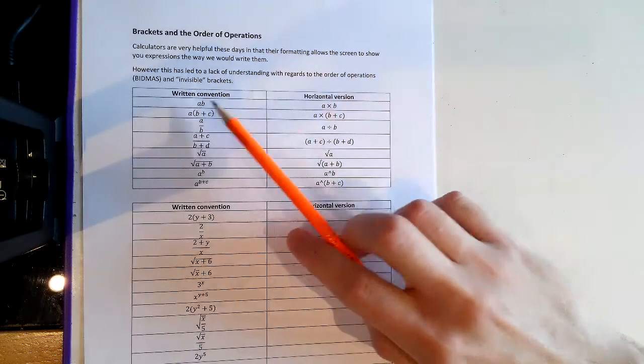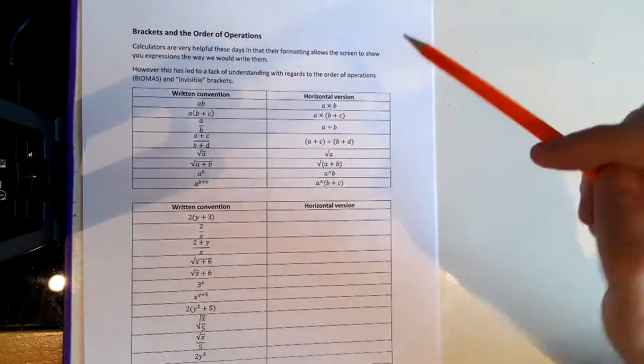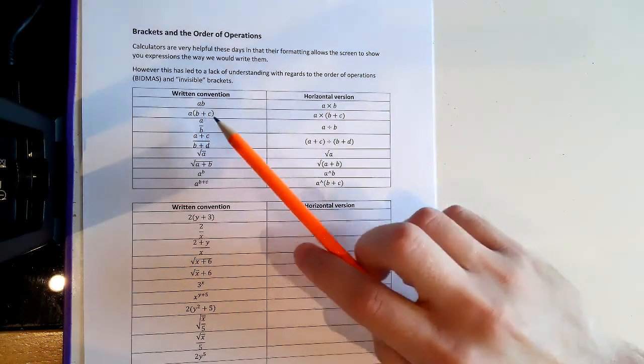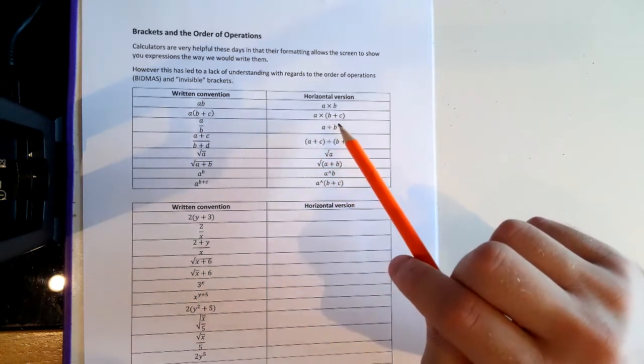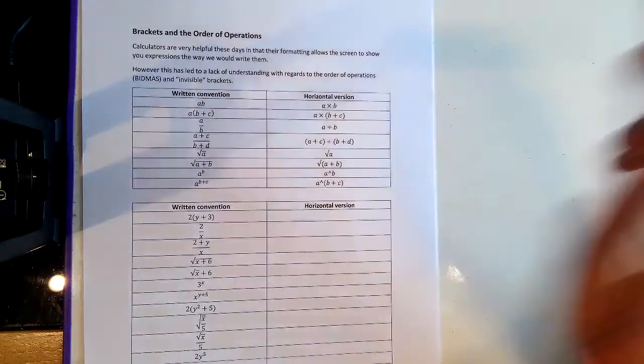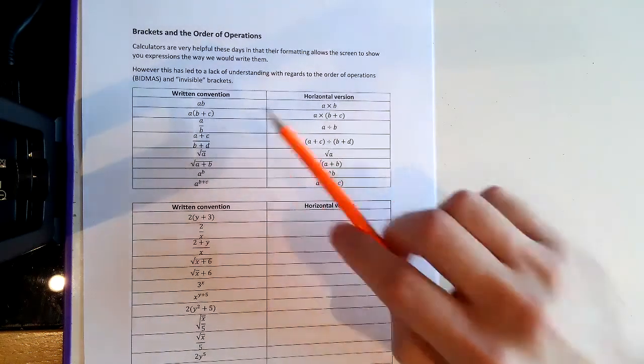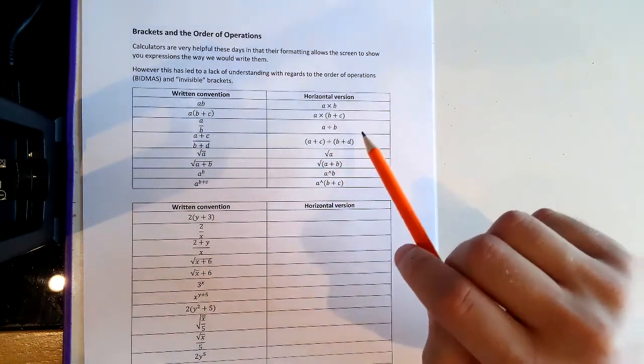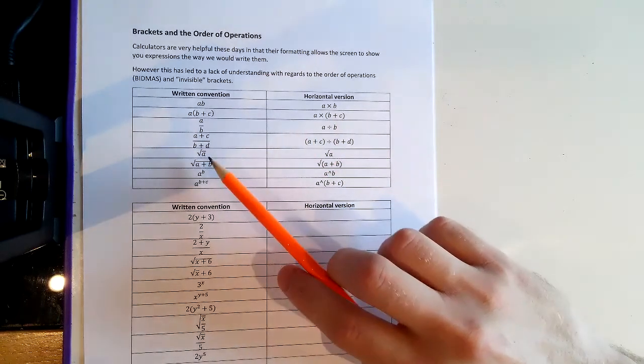So obviously AB, you would type in A times B. Lots of B plus C, you'd have to type in the times. You have to really tell the calculator you mean times. A over B, you have to type in as A divided by B. Then A plus C over B plus D.